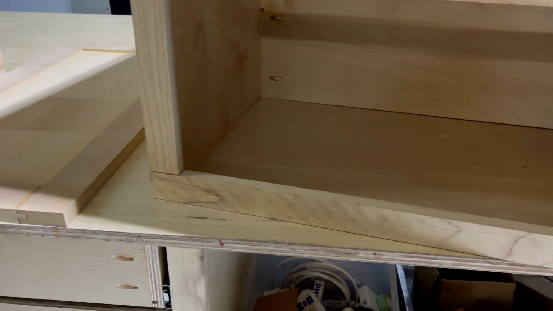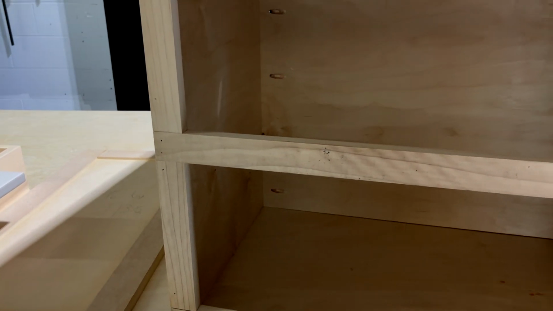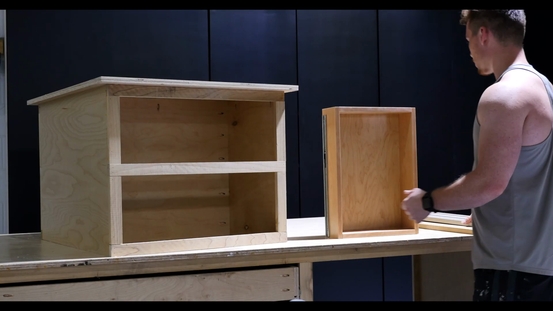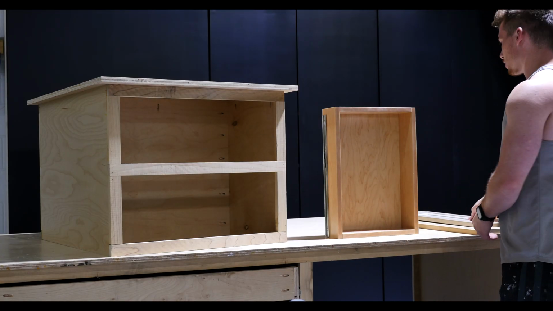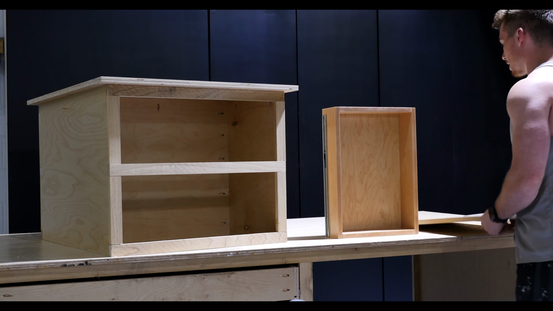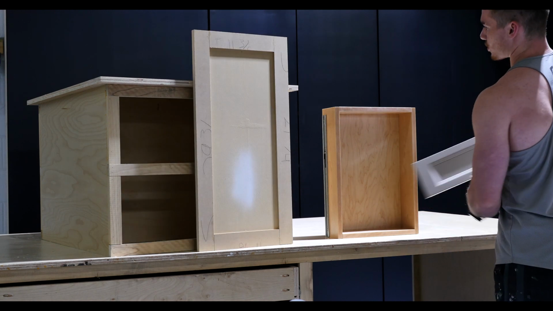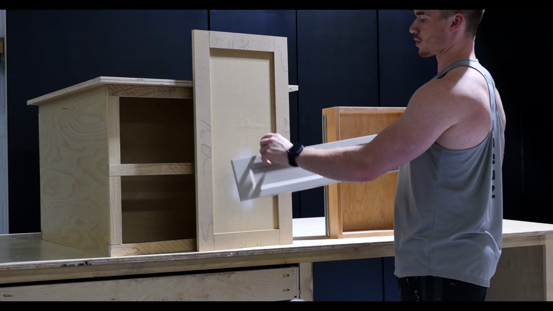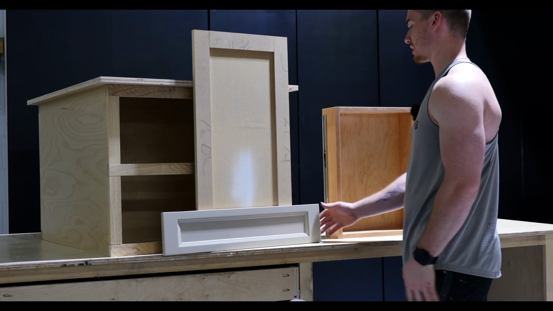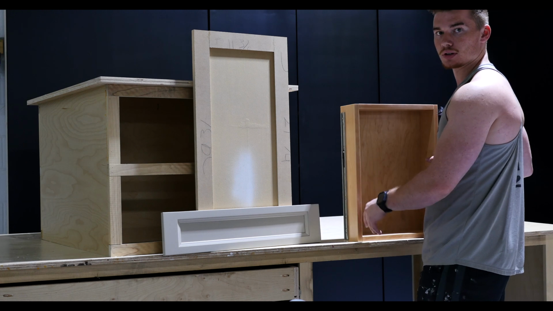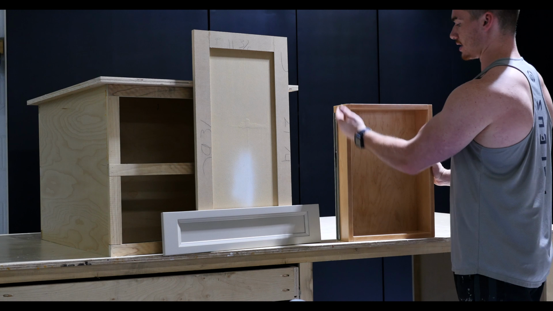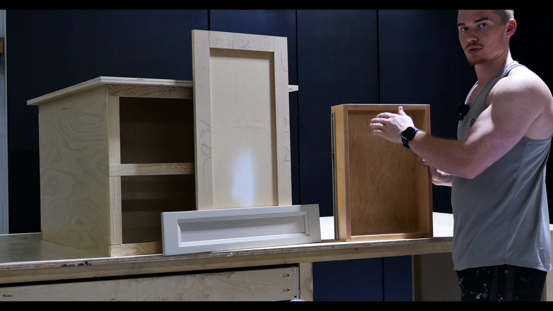So an easiest way to kind of differentiate is when you're looking at a face frame, your stiles are going to be verticals, your rails are going to be horizontals. Same thing with doors, stiles are going to be verticals, rails are horizontals. Same thing for drawer fronts, stiles are verticals, rails are horizontals. And then drawer boxes, if you were to stand them up front to back, not side to side, right? If you were to stand them up, stiles would be verticals, rails would be horizontals.